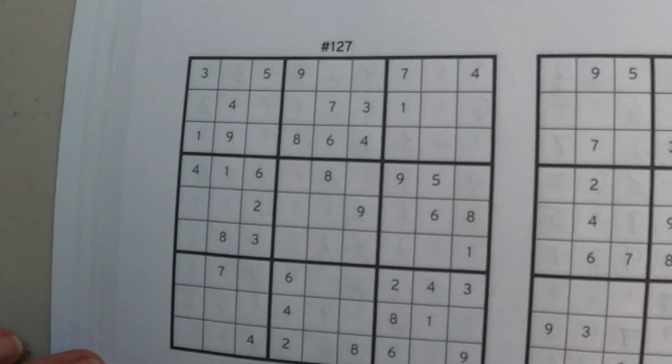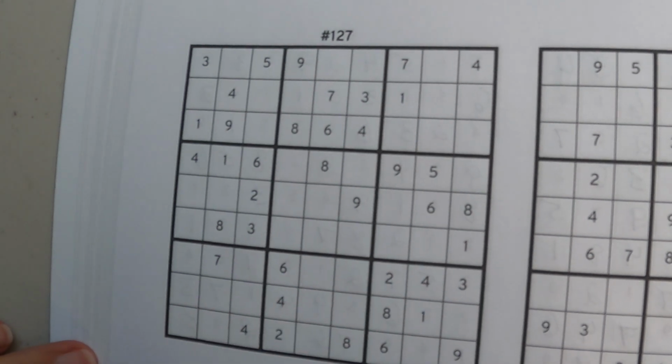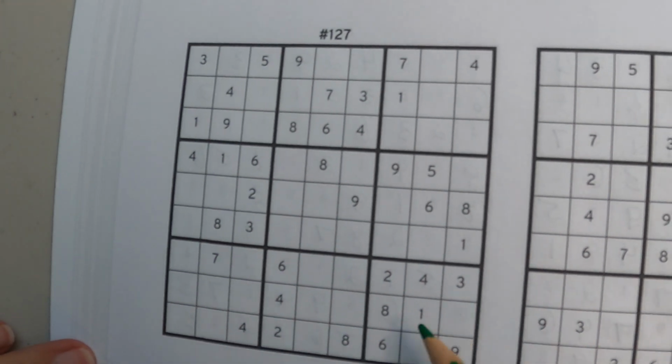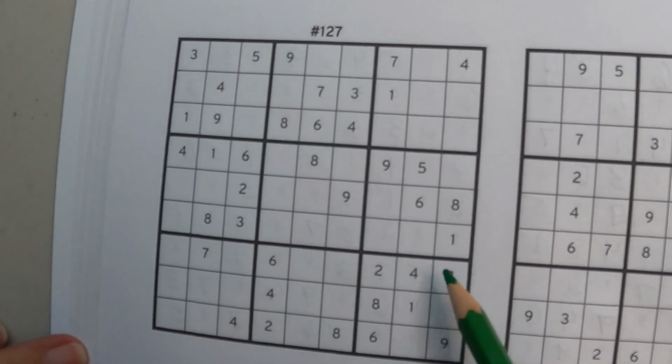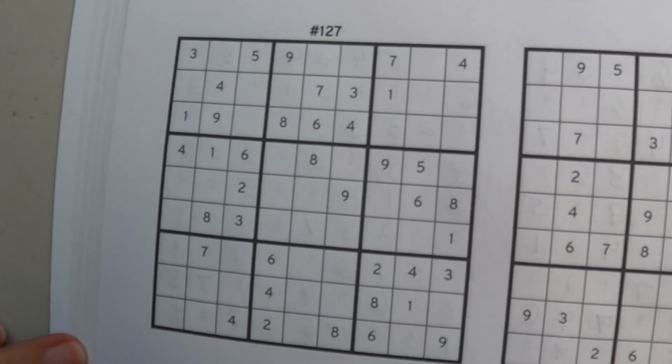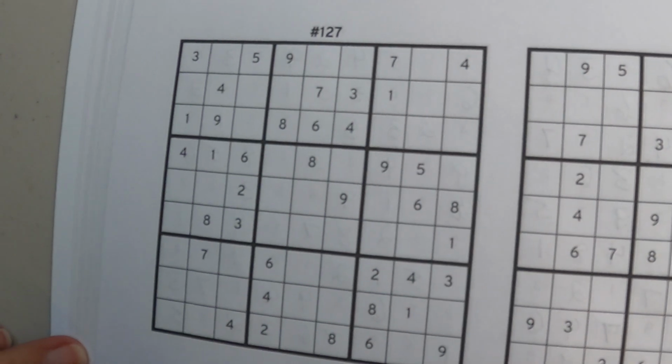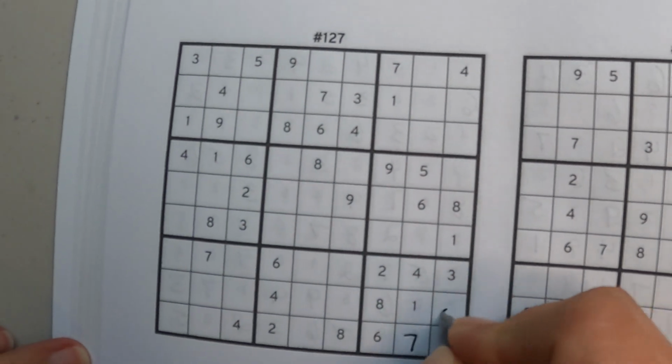Looks like today we're doing puzzle 127. Let's start with this box here. We've got 1, 2, 3, 4. We're missing 5 and 7. We've got a 5 there. So 7, 5.